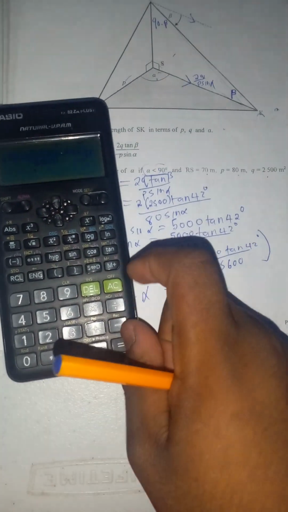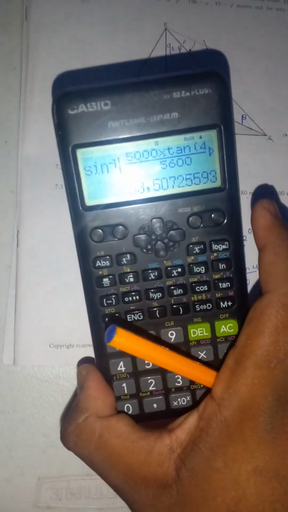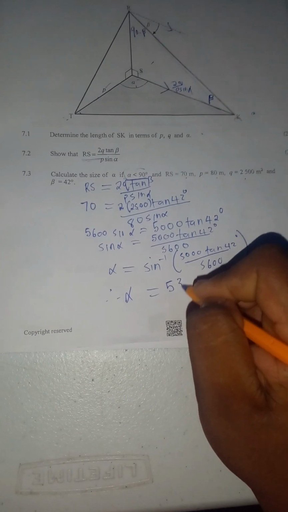What are we getting? 53.507, which can be taken to 53.51 degrees. And they said that alpha must be less than 90 degrees.